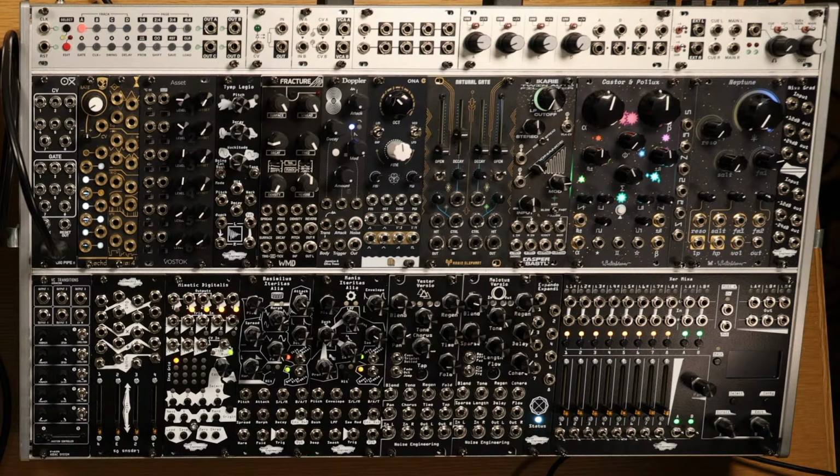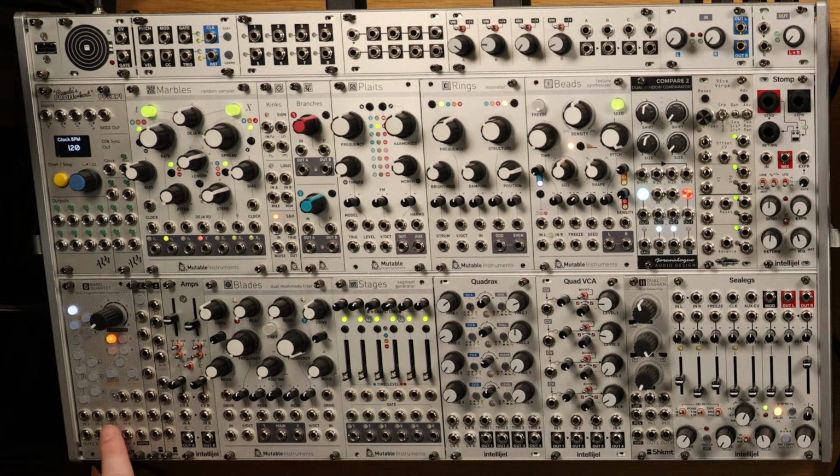The other thing I thought about is my Bard Quartet, which is this one in the bottom left corner of the light case. Sorry, not expander, but this is a quantizer. So you send it in voltages, and it will adjust the voltages so that they are exactly the right distance apart to create a musical scale if you send the output into the pitch input of an oscillator.